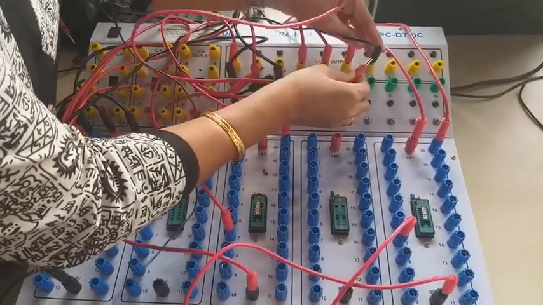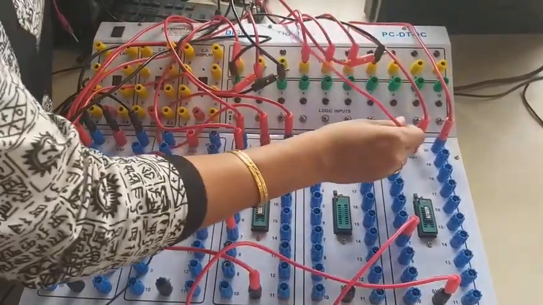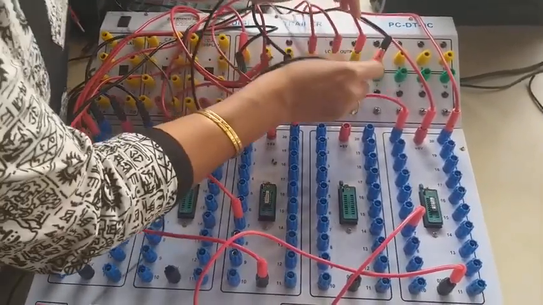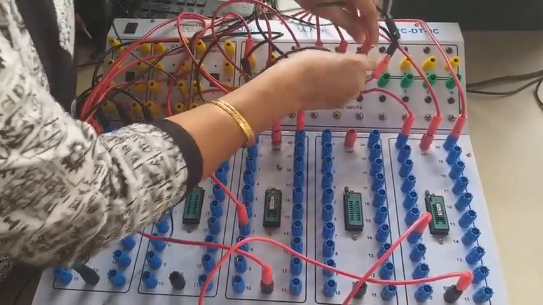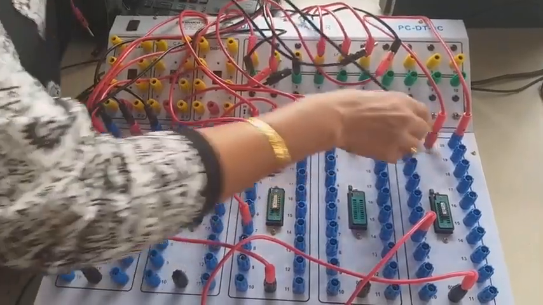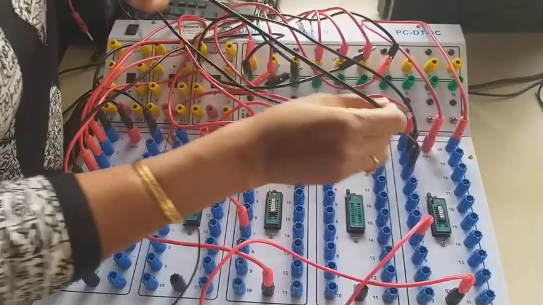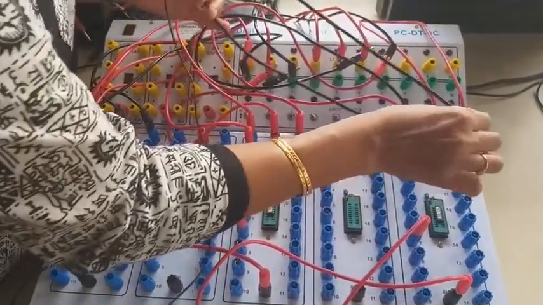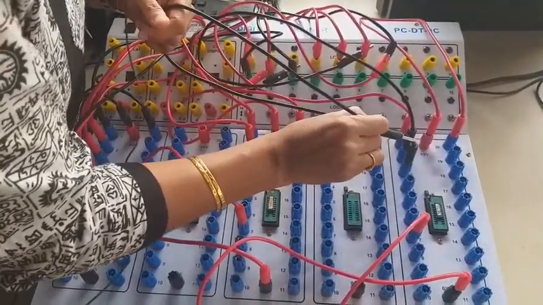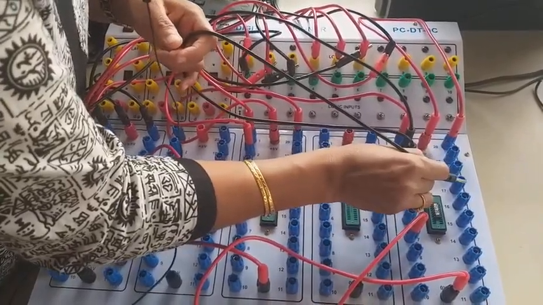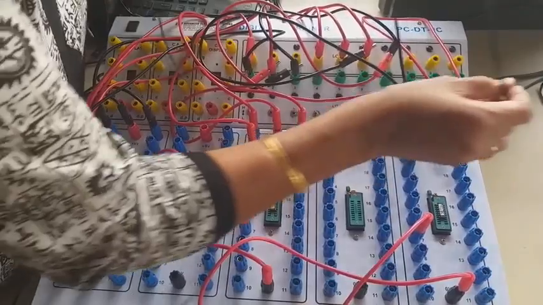So the output of Y0 is connected as one input for the XOR gate, and the second input is given for the XOR gate. The output of this XOR gate should be an input for one more XOR gate. So I will be considering this as one XOR gate, this as a second XOR gate, and this as a third XOR gate. The first XOR gate's output, keep it as it is.